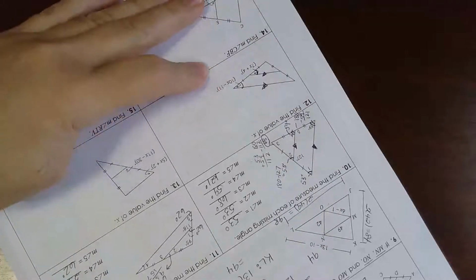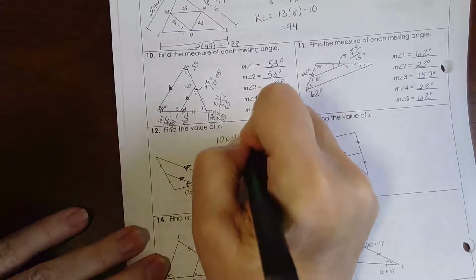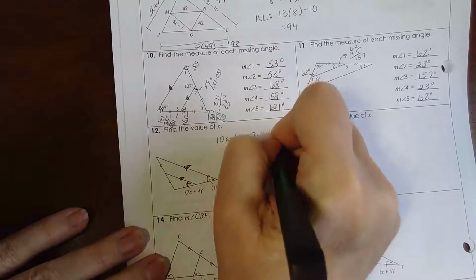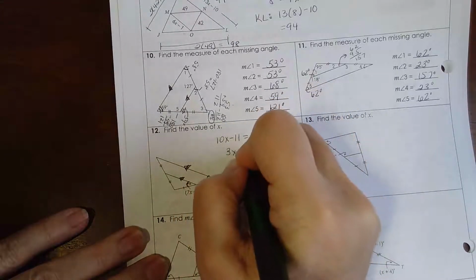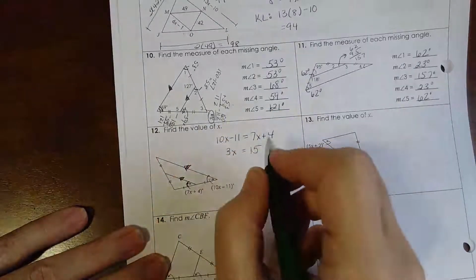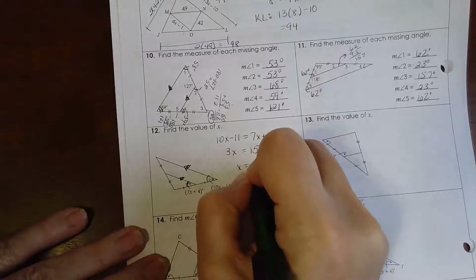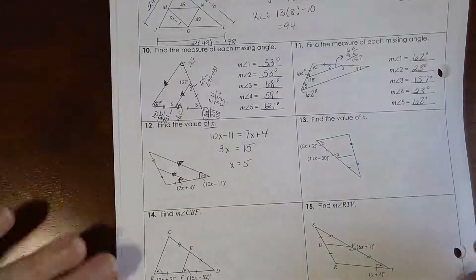So we're going to set those equal to each other. We're going to take 10x minus 11 equals 7x plus 4. Subtract your 7x, add your 11, so we get 3x equals 15, divide by 3, x is going to be 5, and we only need to find x, so we're done. So x equals 5.